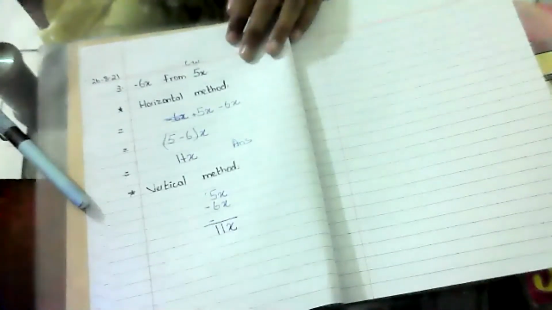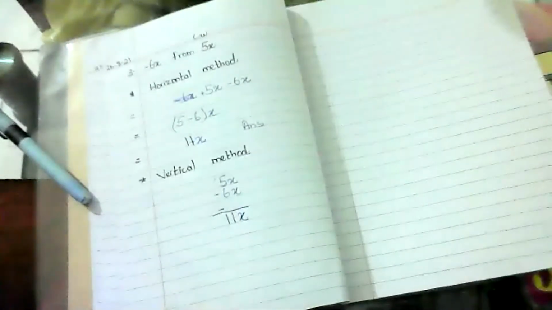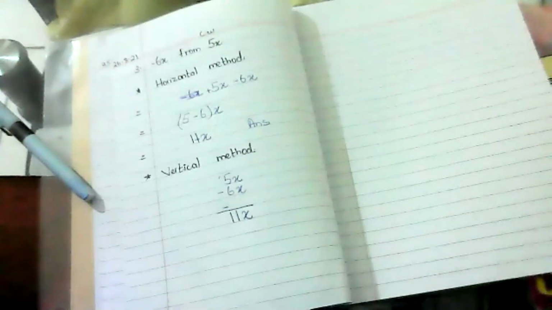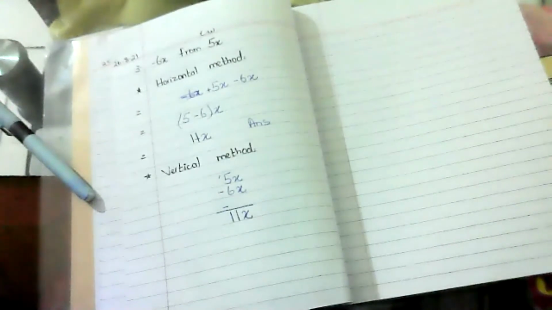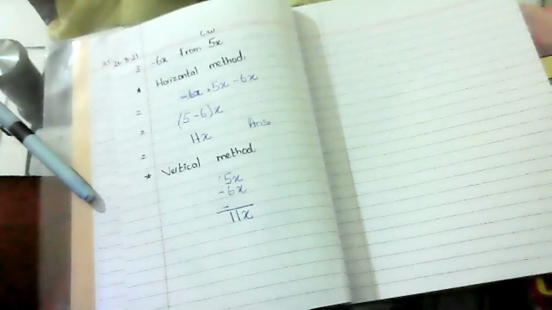Miriam, now you have written it correctly, from 5x. Rehma, bete, 5x पहले लिखना है ना. आप लोग ये बात क्यों नहीं सुन रहे हैं कि from के बाद जो टर्म है वो पहले लिखनी है. बस इतनी सी बात है. 5x minus 6x. यहाँ पे horizontal method में भी mistake आ रही है.